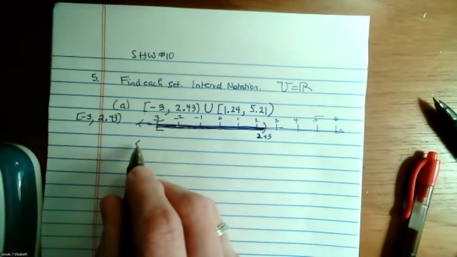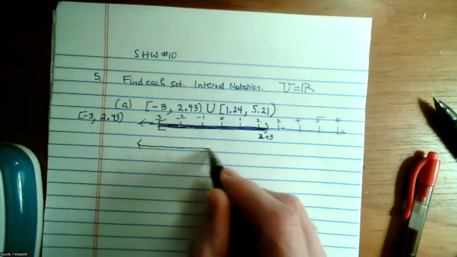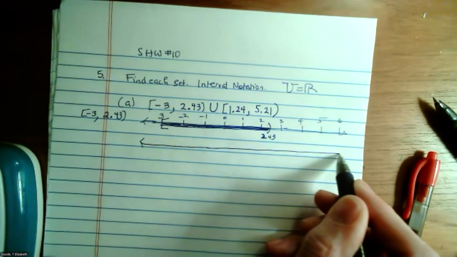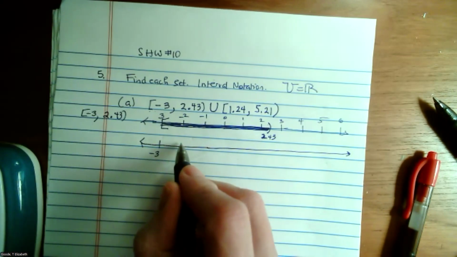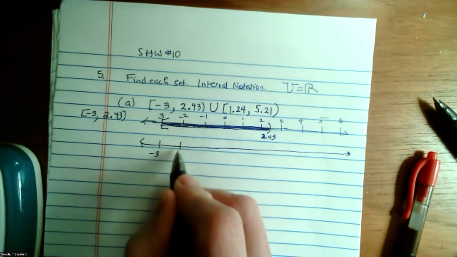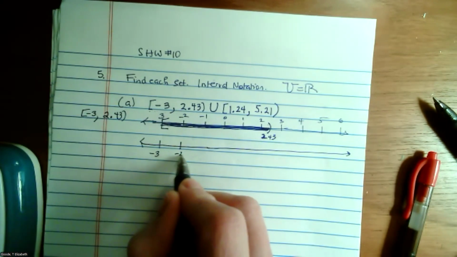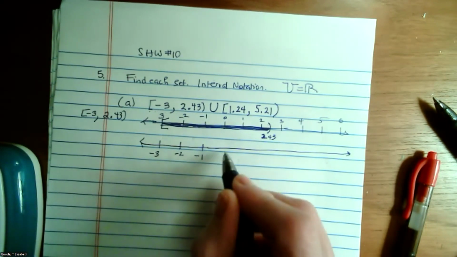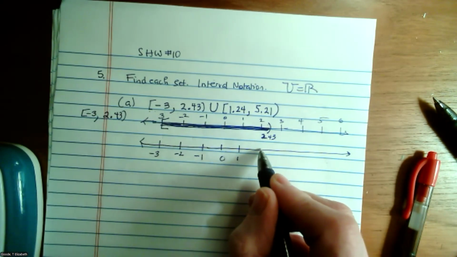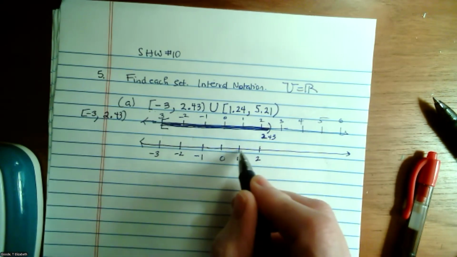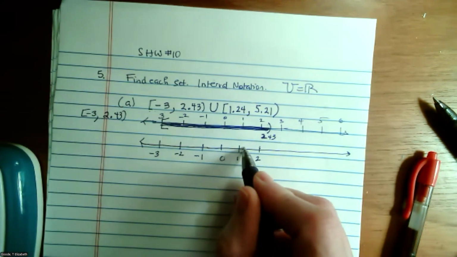And then the other set, we draw it just as carefully. Where does it start? On 1.24. Do you know where 1.24 is approximately? It's like a quarter of the way.